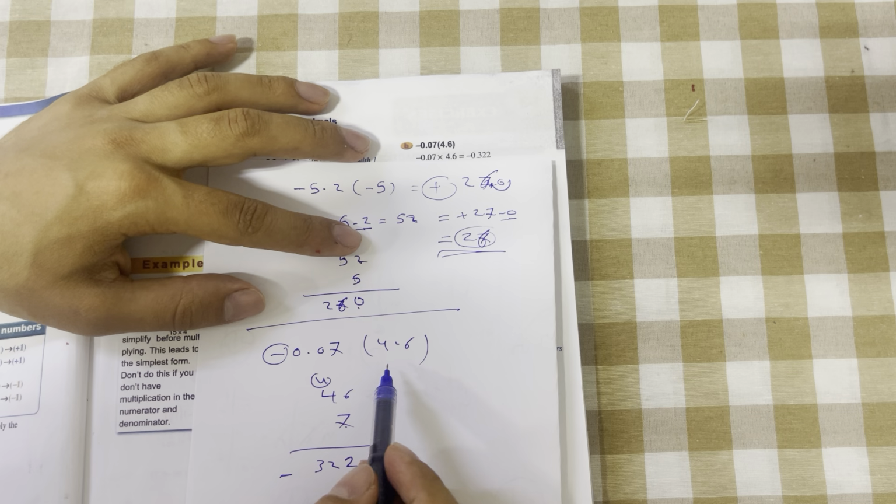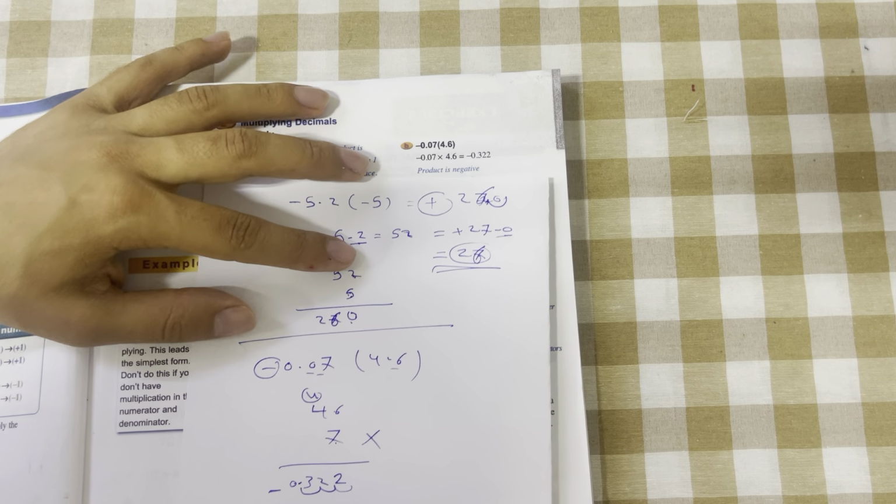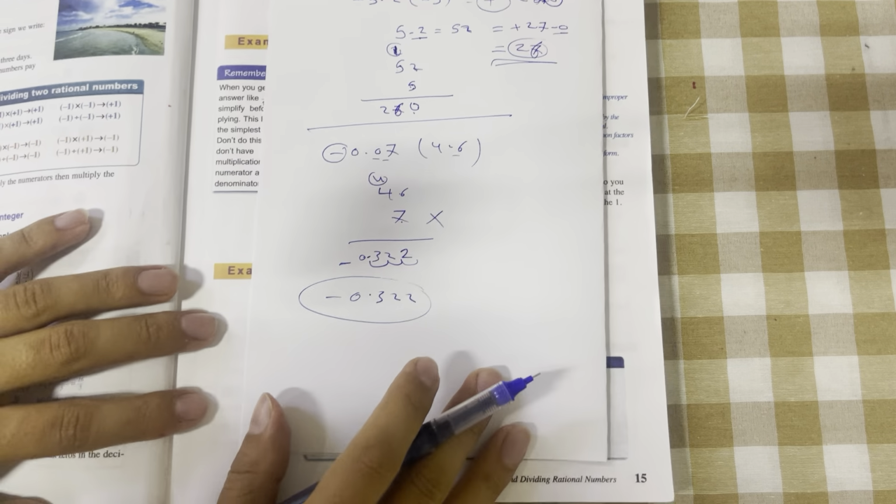How many digits do you have after the point? 1, 2, 3. 1, 2, 3. So it will be negative 0.32. So this is the result.